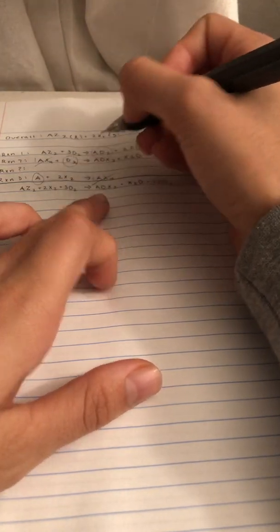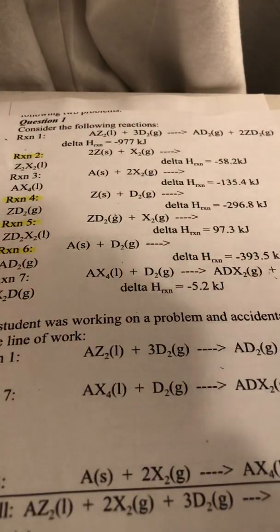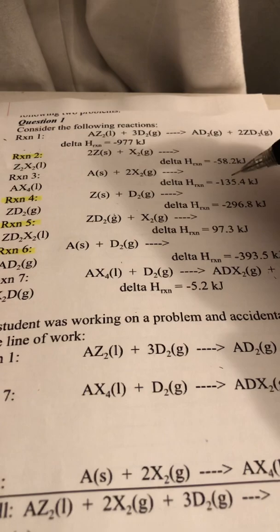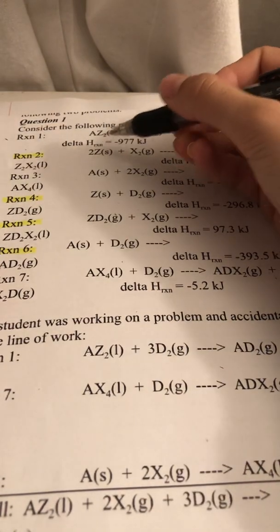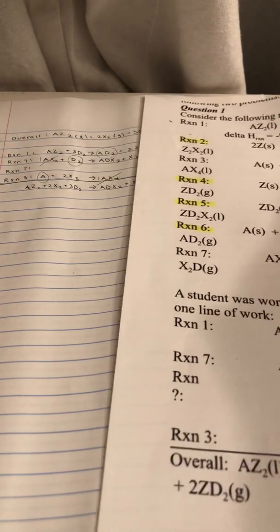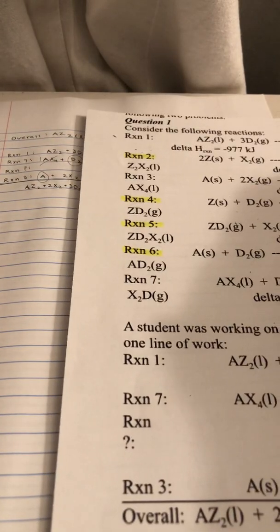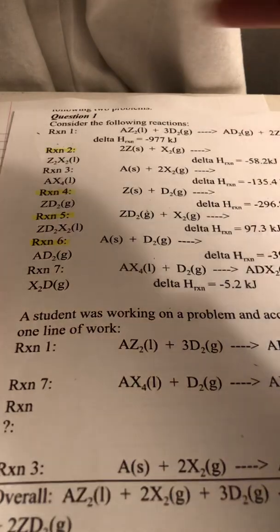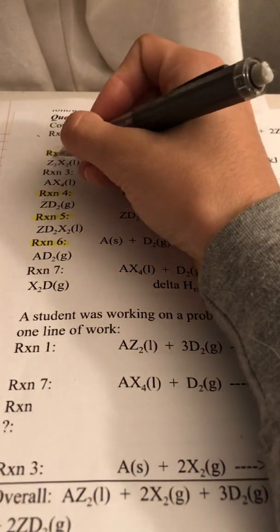So we have to cancel out these ones. And what I did was I highlighted the ones that are given that we haven't already used. So this equation has ZX2 and ZX. Okay, well, we don't have either of those, so I'm going to cross that one out.